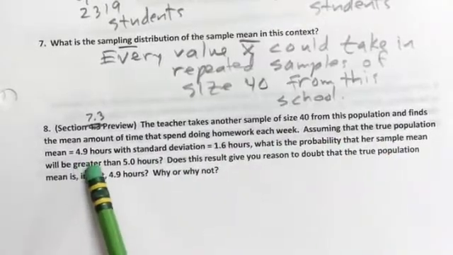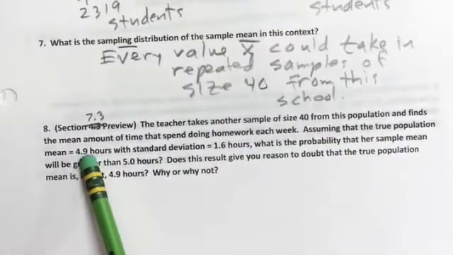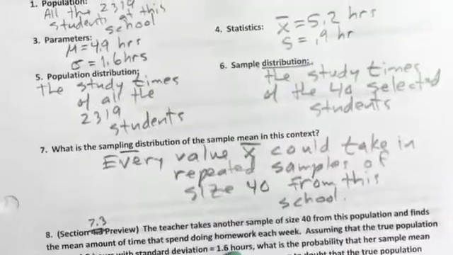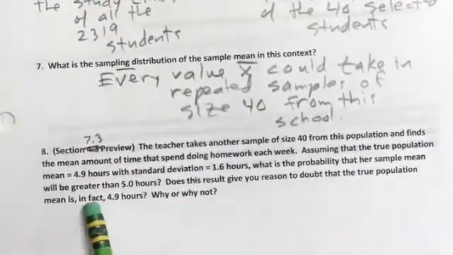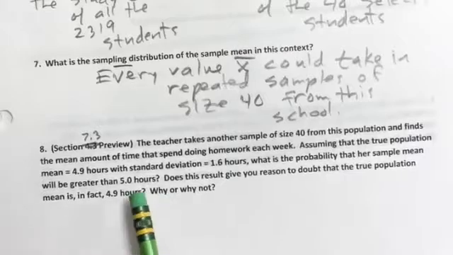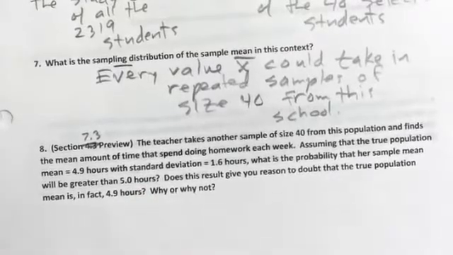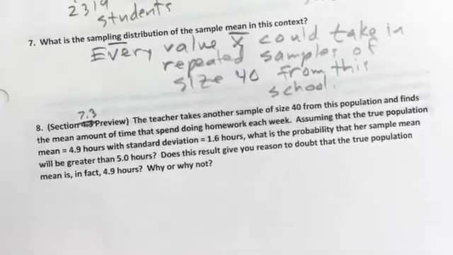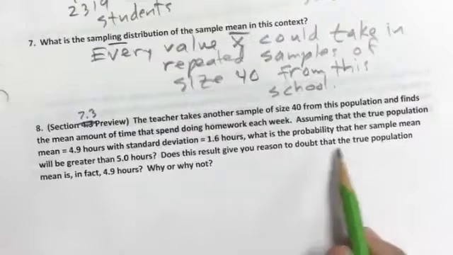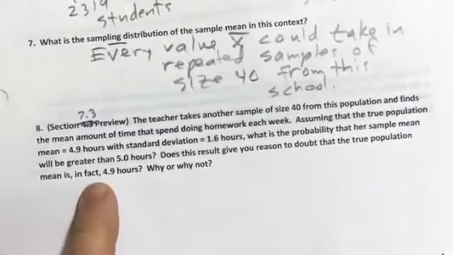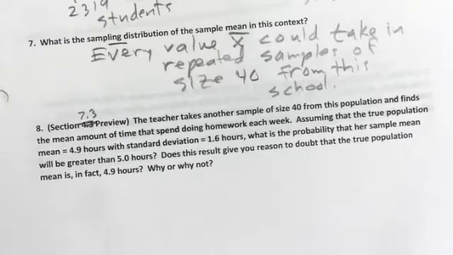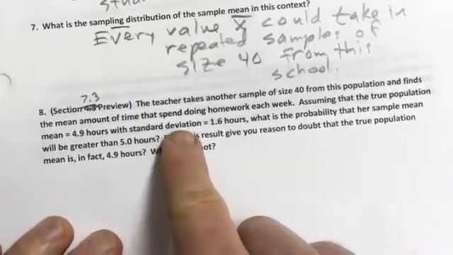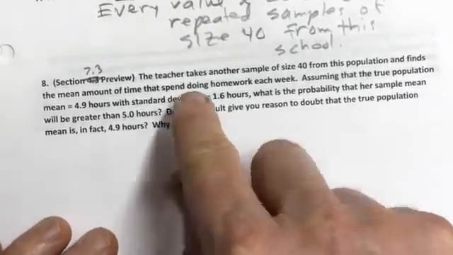Assuming that the true population mean is 4.9 and the standard deviation is 1.6, which is what they were according to up there, what is the probability that her sample mean would be greater than 5 hours? Okay, the probability would be greater than 5 hours. And does this result give you reason to doubt that the population mean is in fact 4.9 hours? Why or why not? So we are going to use the concept of a sampling distribution to answer this problem.